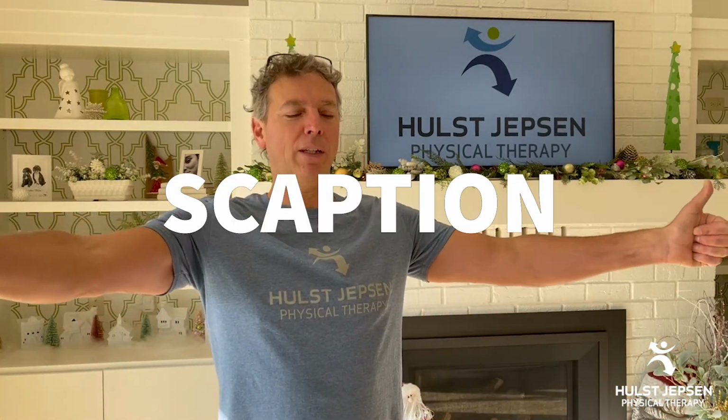This next exercise is my favorite shoulder exercise, but I use it for my neck patients and I find it helps people with neck issues. So you're going to lift your chest up, chin tucked in, and you're going to elevate these arms up. We call this scaption. You're going to elevate these arms up, hands going up to about shoulder height, and then back down. You're going forward at a little bit of an angle.